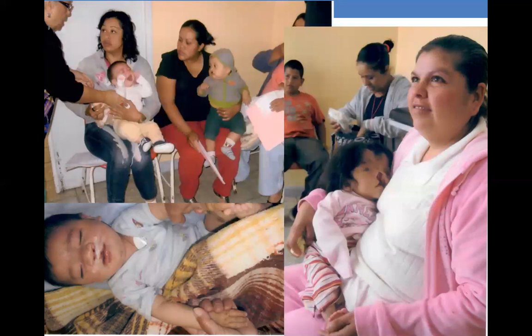I didn't assist in the surgery, but I assisted in some of the prep as well as the outpatient care for these families, and they were able to come to the clinic for free and have free surgery to fix these very devastating malformations.